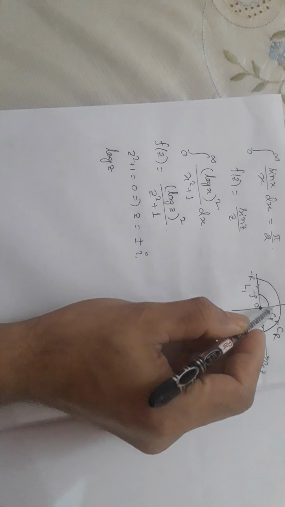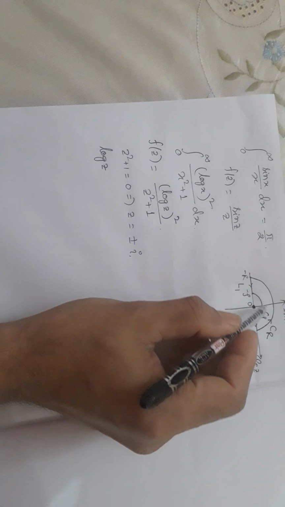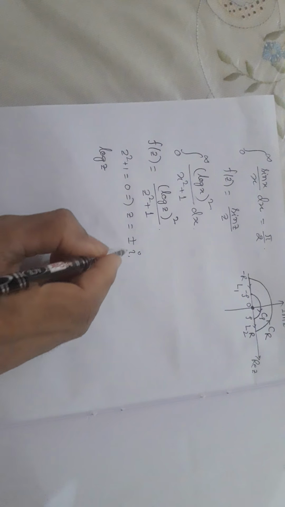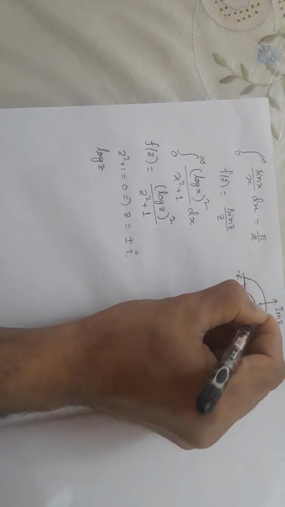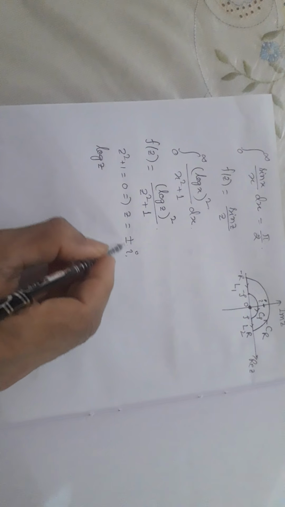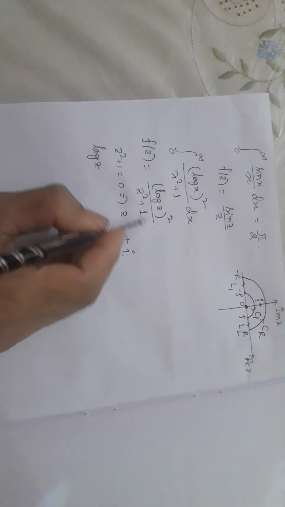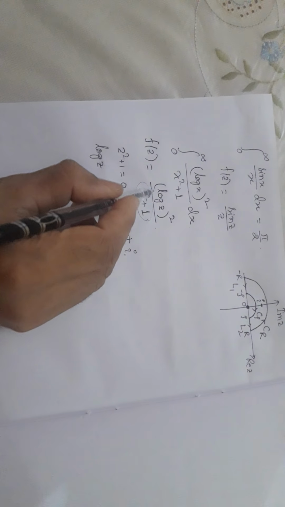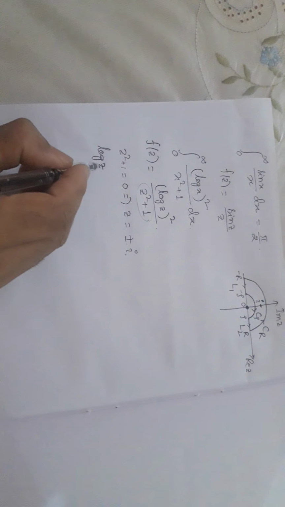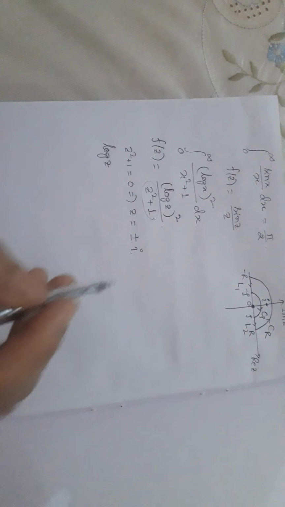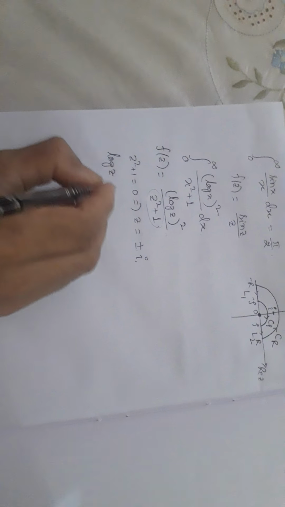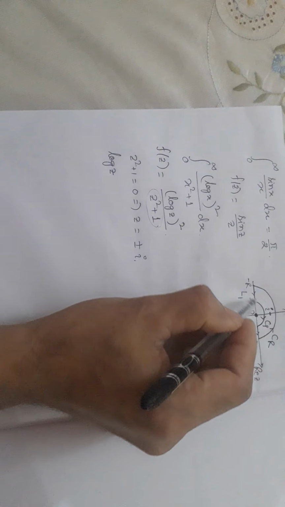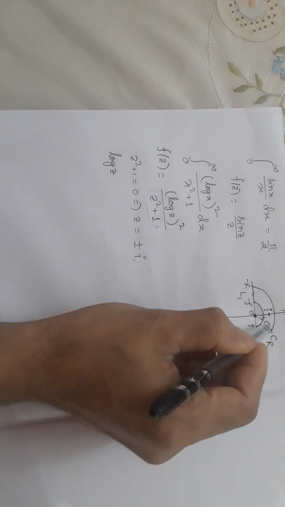There may be one singular point here, which is i, because z equal to plus i and minus i are singular points of 1 by z squared plus 1, coming from the denominator. For the numerator also we have singular points, because log z is not analytic everywhere, so it has a branch. Let us consider the branch so that the branch cut does not intersect this contour.